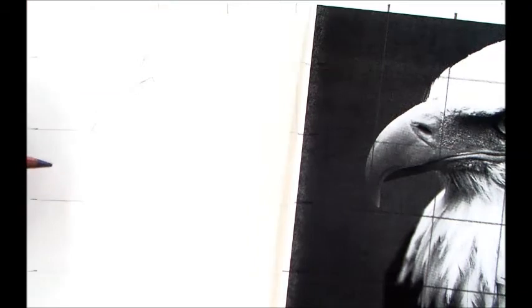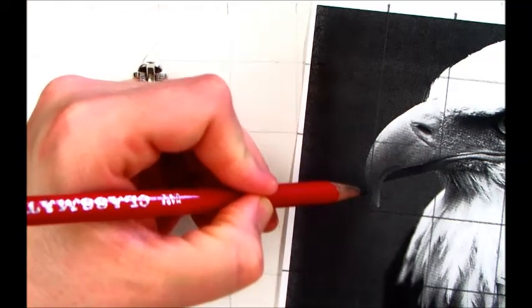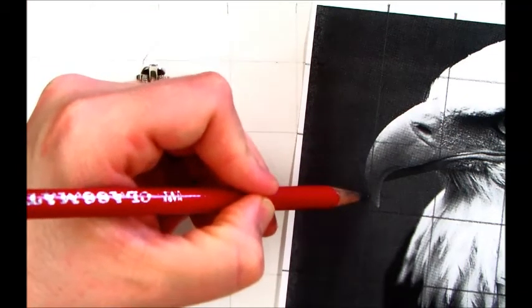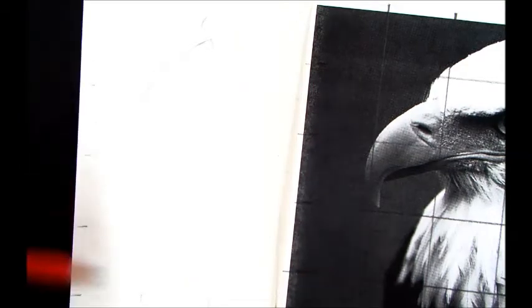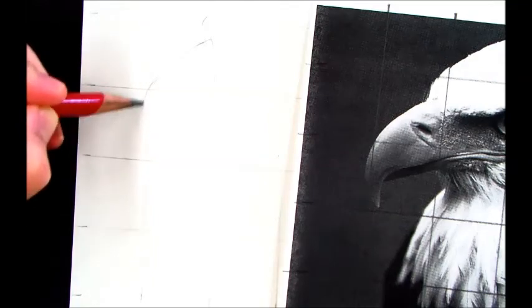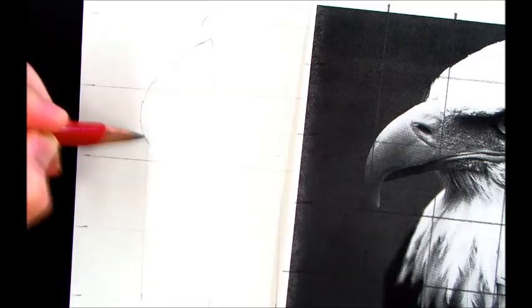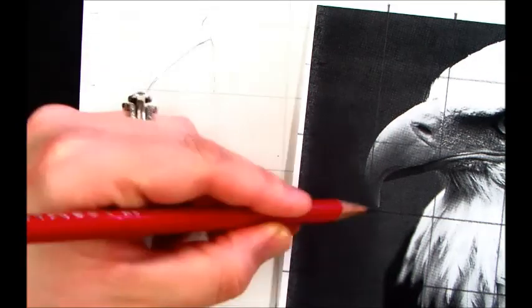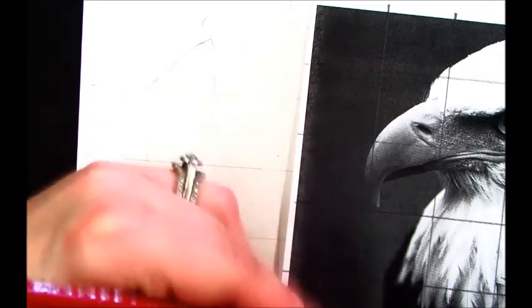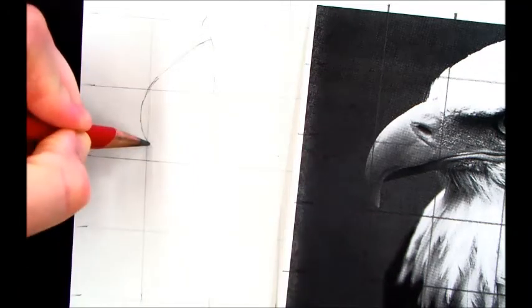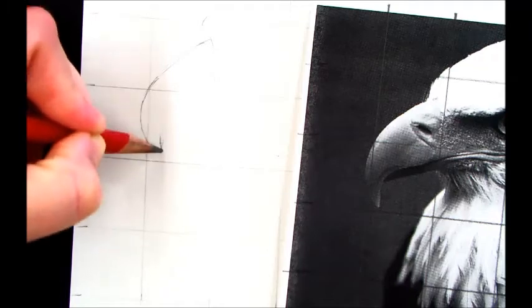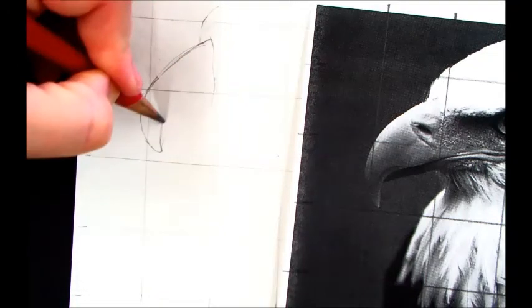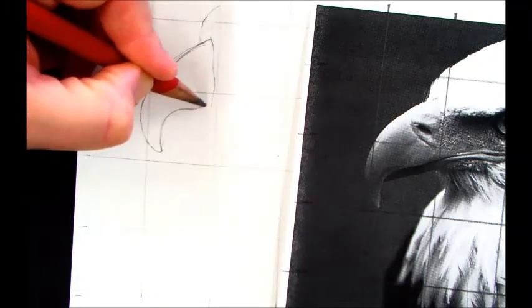Okay, bringing that down. Now I see just a little bit of the very tip of the beak here in square 1, 3. Same thing, bringing that down, and it hooks down here. I see the tip, and this is in 2, 3, so back to 2, 3. It looks something like this. Curves up and around. It's got a slight curve right here.